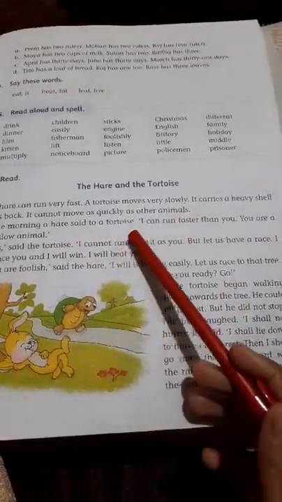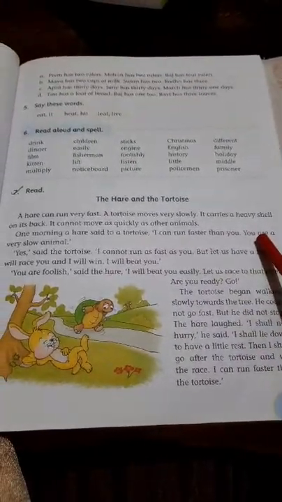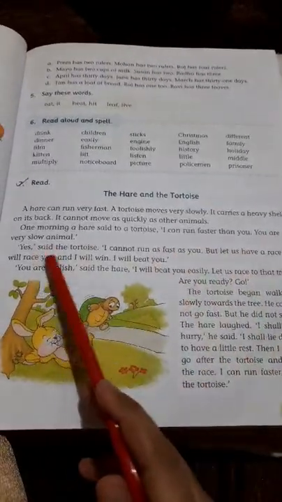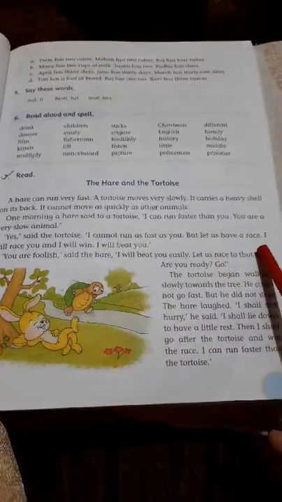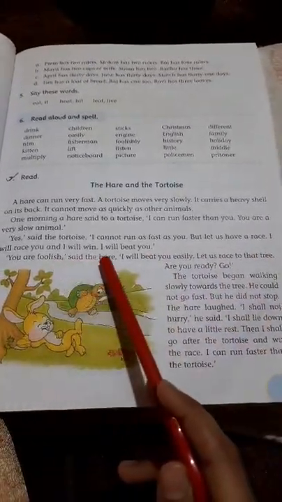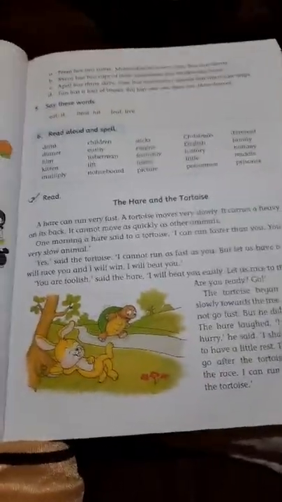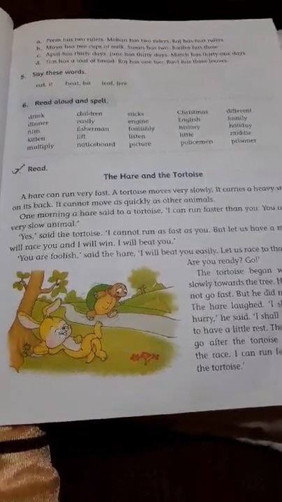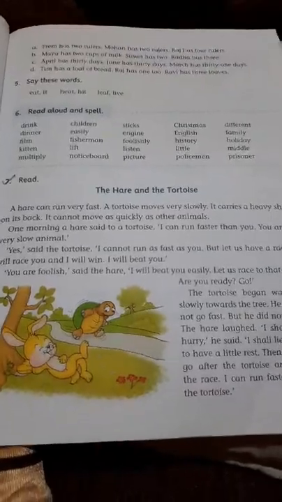One morning, the hare said to the tortoise, I can run faster than you. You are a very slow animal. So who is saying this? A hare is saying this. Yes, said the tortoise, I cannot run as fast as you, but let us have a race. I will race you and I will win. I will beat you. So who is saying this? These words are said by the tortoise. So the tortoise is saying that I can have a race with you and I can win also. Why? Because he had the spirit in him to win.